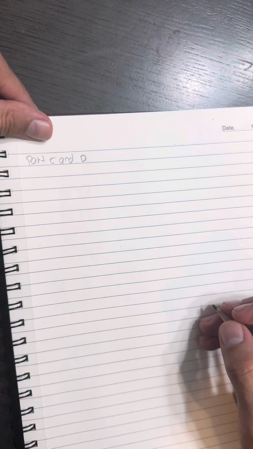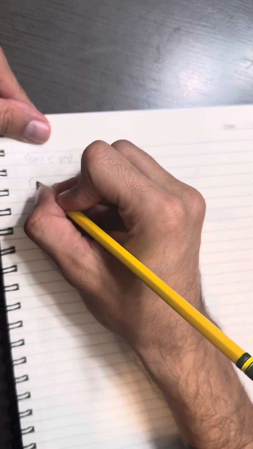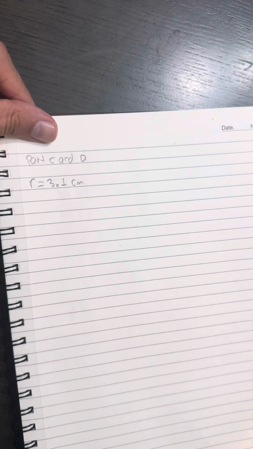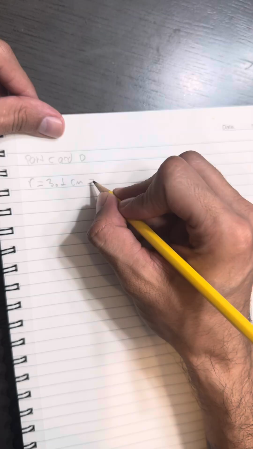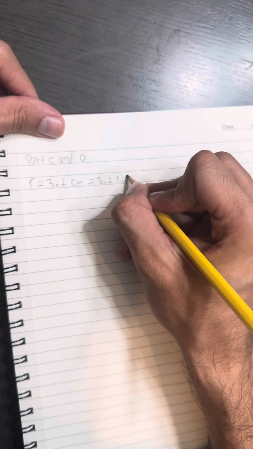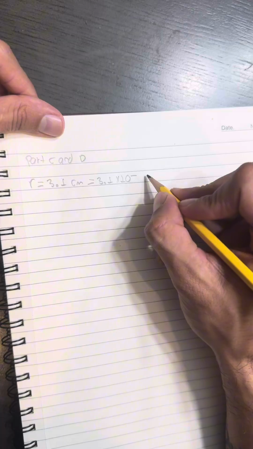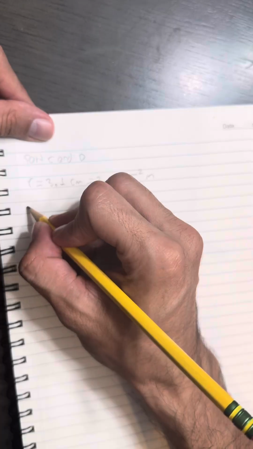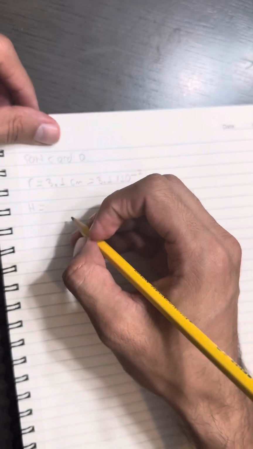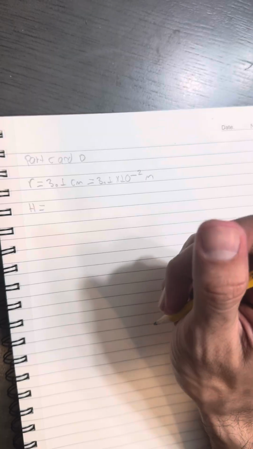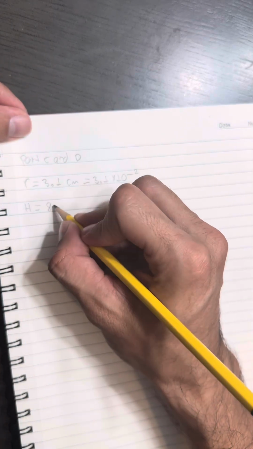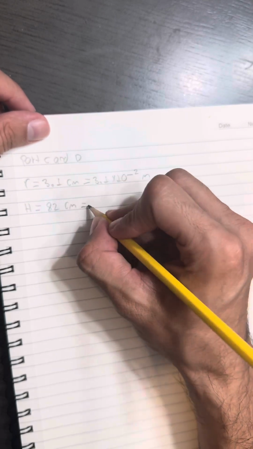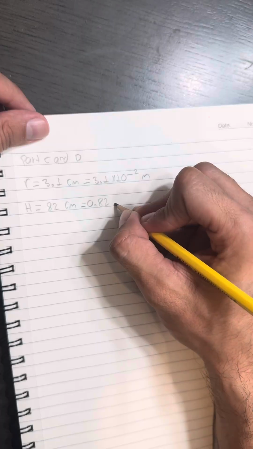Our given values: we have the radius of the cylinder, which is equal to 3.1 centimeters, which is equal to 3.1 times 10 to the power of -2 meters. We also have the height of the cylinder, which is equal to 82 centimeters, which is also 0.82 meters.